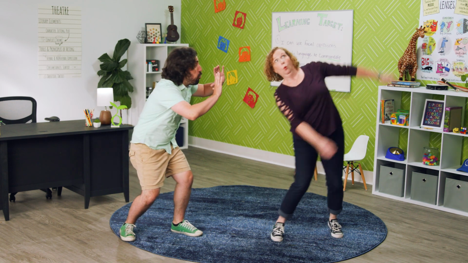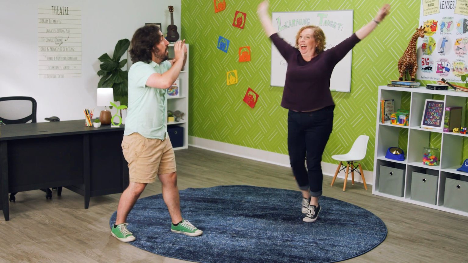Tori, why don't you try one? Ooh. Why don't you try a different object, though? Let's try a feather. We are going to use the same action or force, however, a giant gust of wind. And this time, I want you to react the way a feather would. And don't forget to personify and show how the feather feels. Ready? Action!